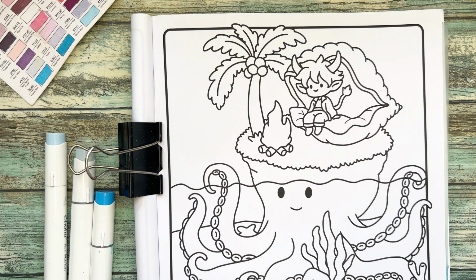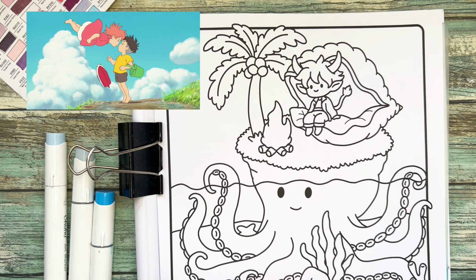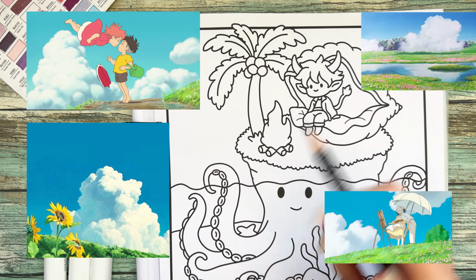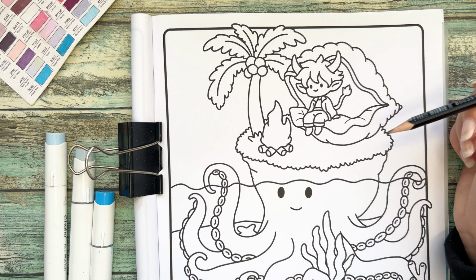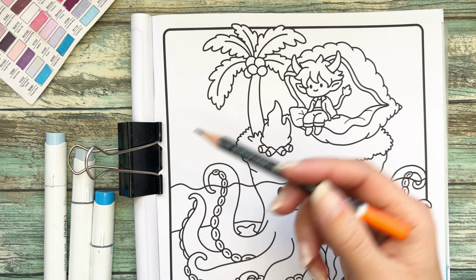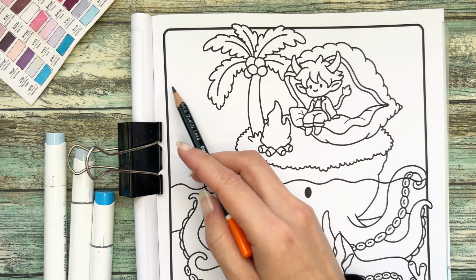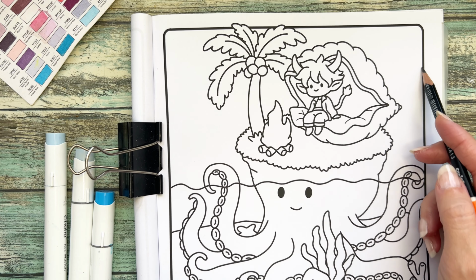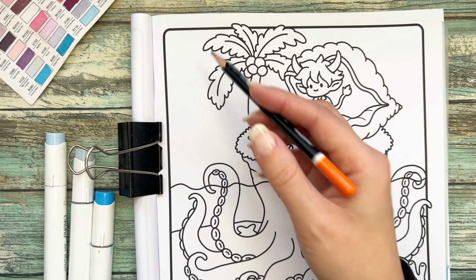We start with the pencil, and our task is first to draw the shape of the cloud. Look at the references from any Ghibli movie if you feel like. You can build them from your imagination, you can build them from actual pictures. It's kind of a creative task. I want to do a big one over here and a big one over here, and then the small ones will be floating around.